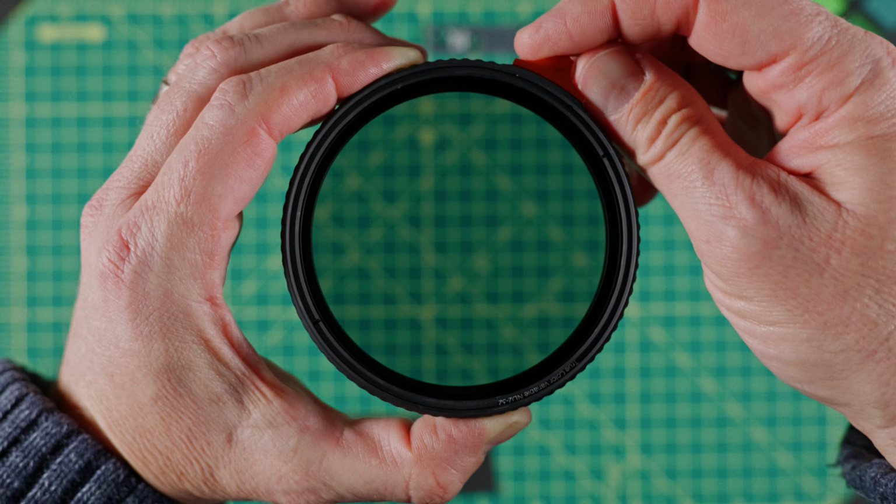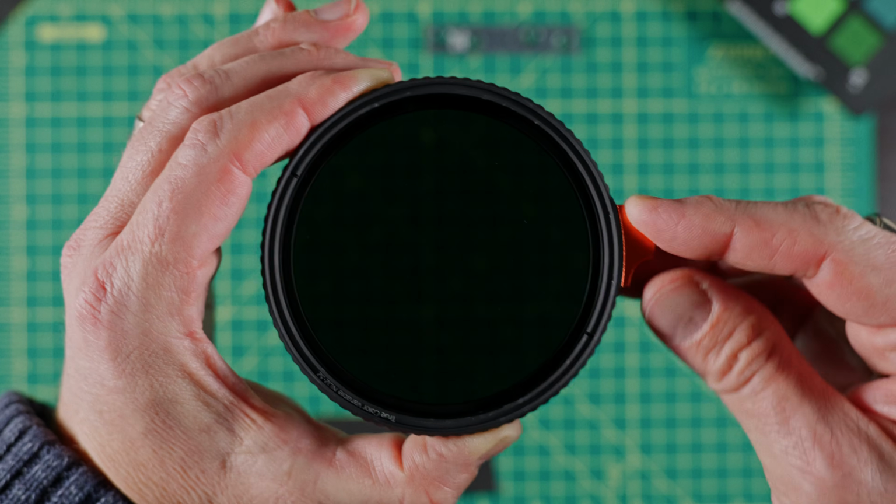An ND filter, neutral density, is essentially a dark gray piece of glass that reduces the amount of light coming into the lens, kind of like sunglasses. There are two standard types. Fixed ND, which is a single piece of glass at a fixed reduction, so for example a 1-stop, 2-stop, 4-stop reduction, and variable NDs, or VND for short, which are two pieces of glass that when rotated vary how much light gets through. Variable NDs are more convenient because you essentially get a bunch of filters in one.